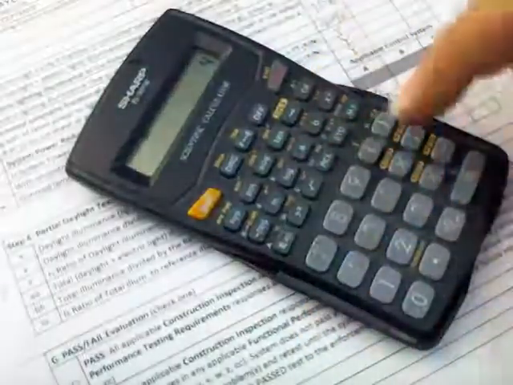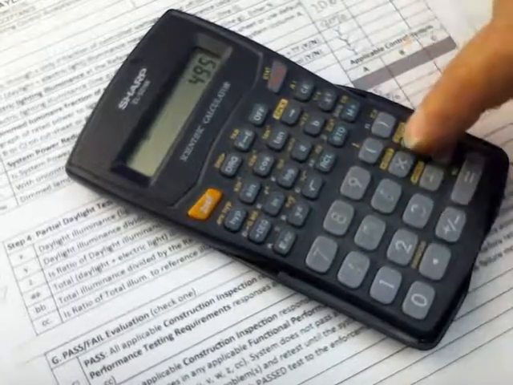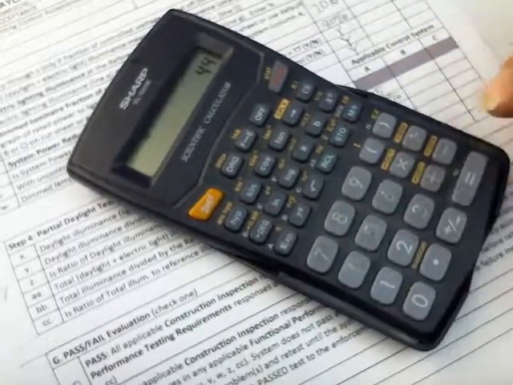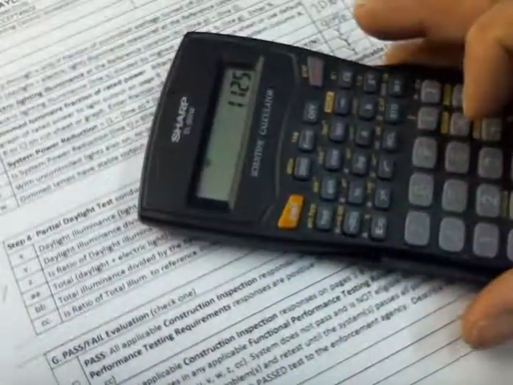Then we want our partial daylight combined reading, which is 49.5 foot candles, so 49.5. Then they want you to divide 49.5, which is your partial daylight combined reading, by the original reference illumination of 44. I get 1.125, so 113%.